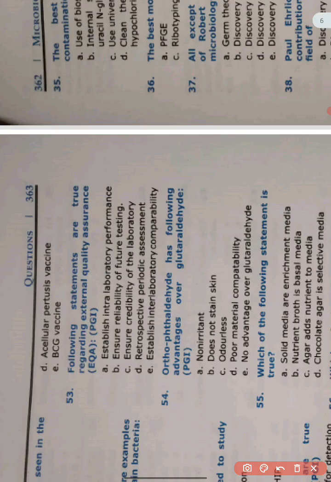Orthophthaldehyde has the following advantage over glutaraldehyde. What is that advantage? It is non-irritant. It does not irritate like glutaraldehyde, and it is odorless. It does not have a bad odor. So OPA, orthophthaldehyde, has the advantage that it is a solid compared to liquid glutaraldehyde, though both are normally supplied.